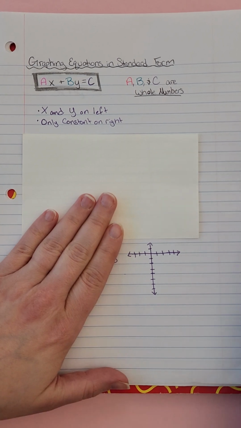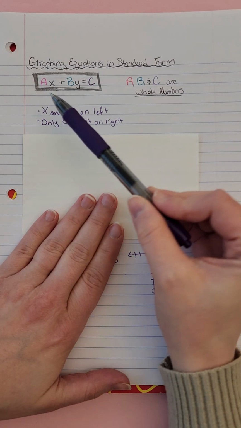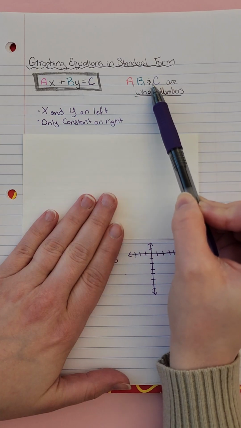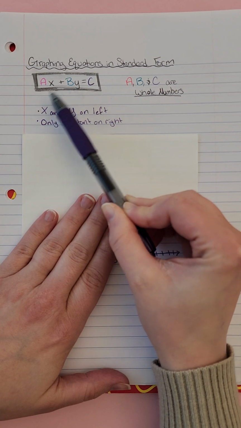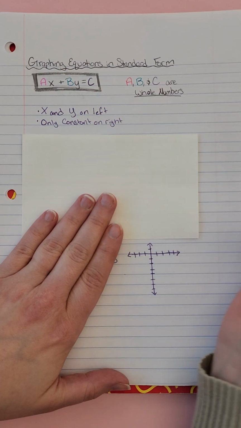Today I wanted to do a video to describe in a little bit more detail how we graph equations in standard form. Standard form of a linear equation is given in the form ax plus by equals c, where a, b, and c are all whole numbers. X and y in this case are going to be on the left, I say on the left of wherever our equal sign is here, and only a constant on the right.